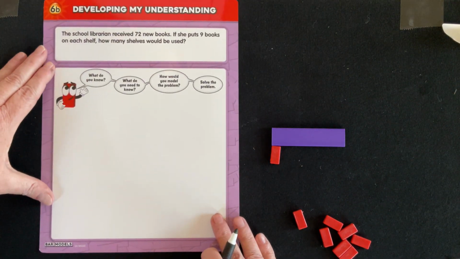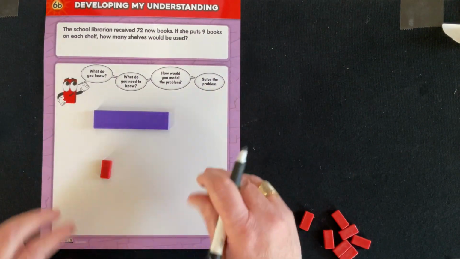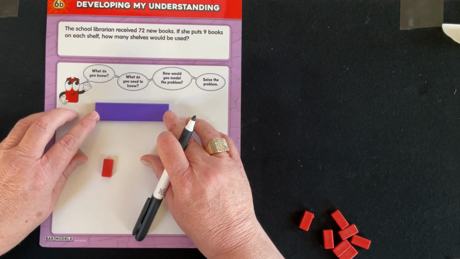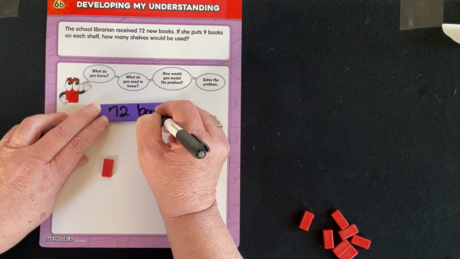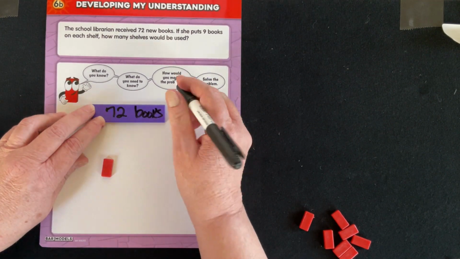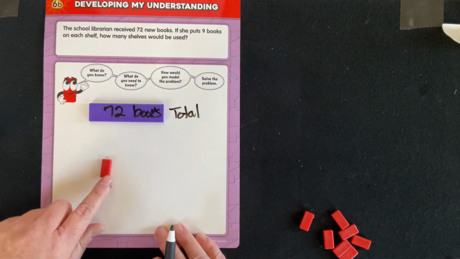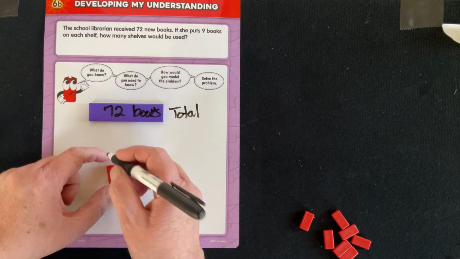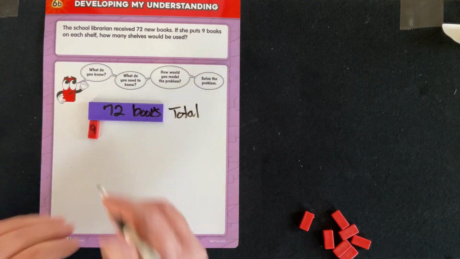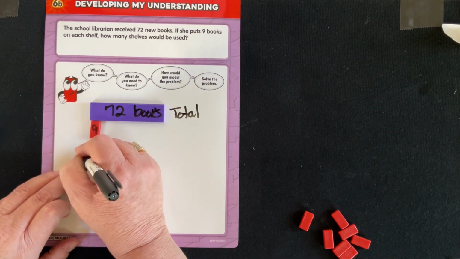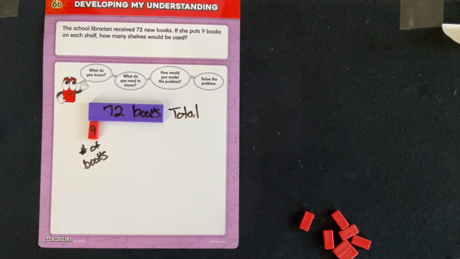Well, let's turn on the back side. Same identical problem, but now we have the quantities, which is really going to help us think through this problem, boys and girls. Okay, the school librarian received 72 books. Now, what does that 72 books represent? That represents our total. If she puts 9 books on each shelf, so now I know that that bar represents 9. And that represents the number of books on each shelf.